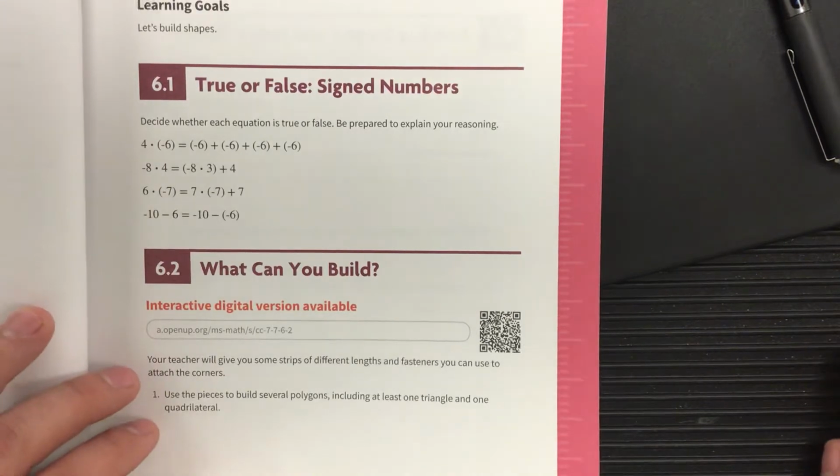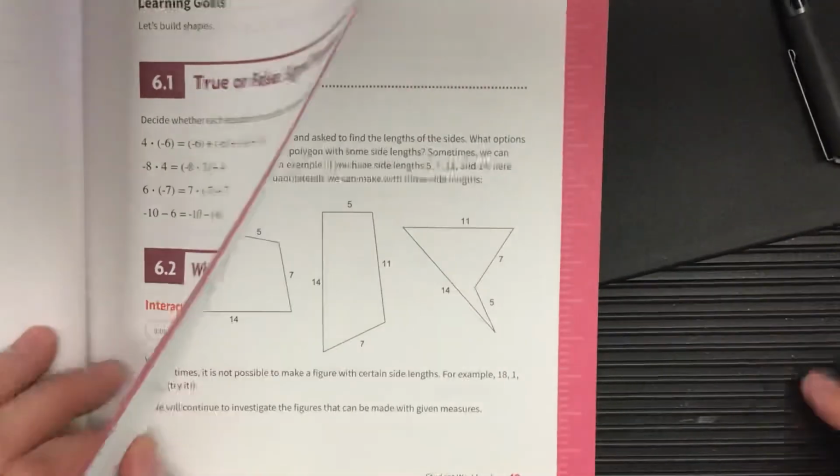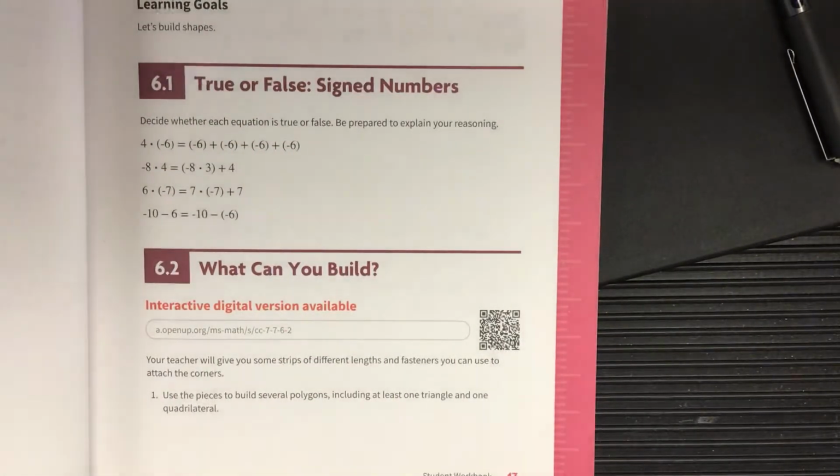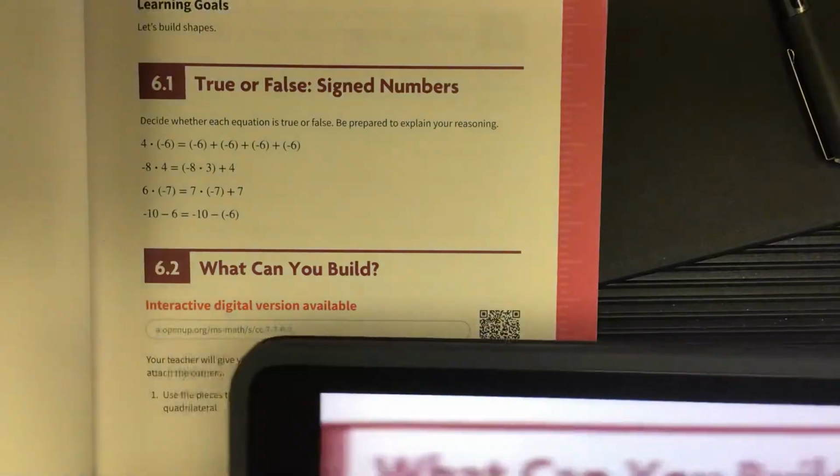Ryer, would you read it, please? Your teacher will give you some strips of different lengths and fasteners you can use to attach the corners. Use the pieces to build several polygons, including at least 1 triangle and 1 quadrilateral. All right. You are going to scan this, so get your iPads out.